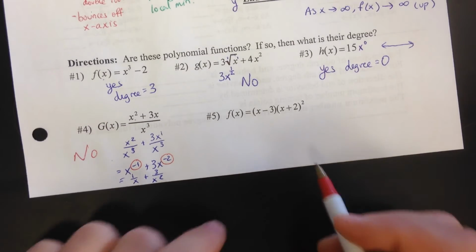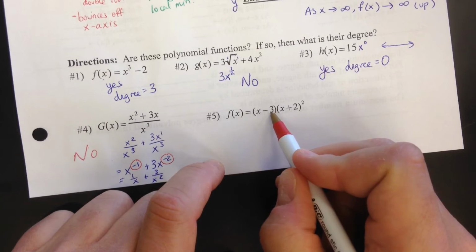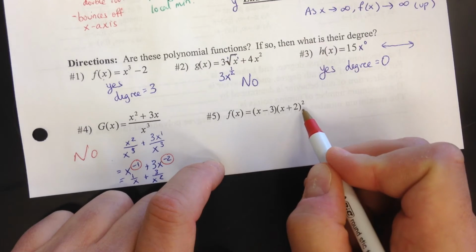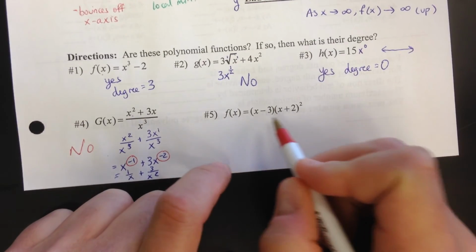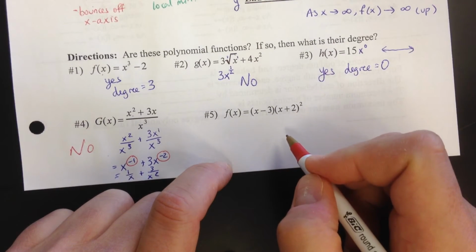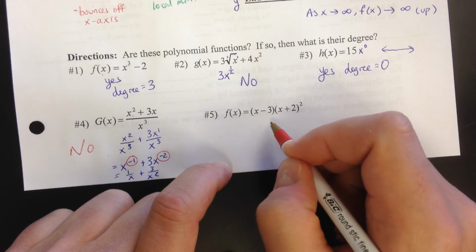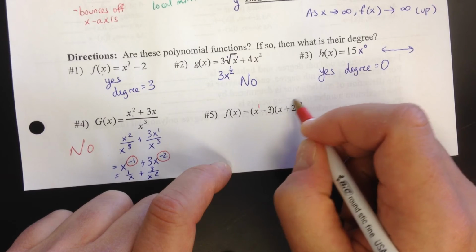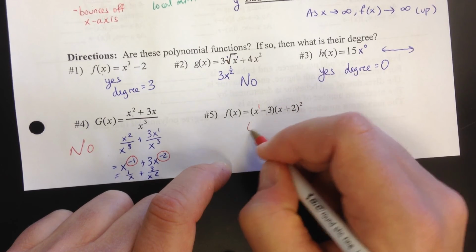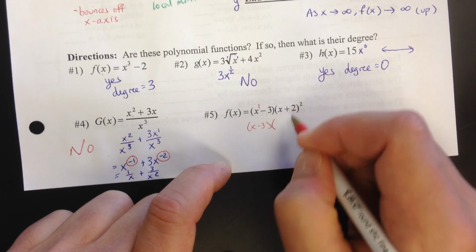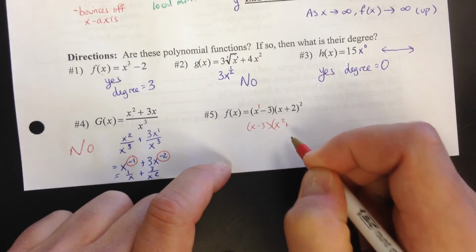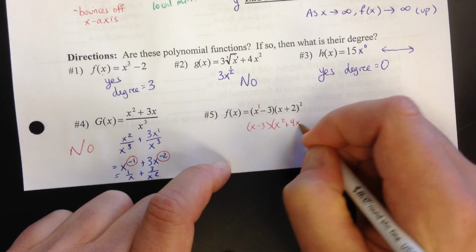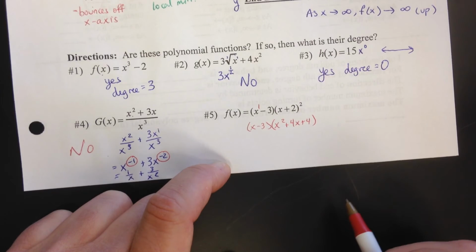And then the very last one here, x minus 3 times, parentheses, x plus 2 squared. If we were to multiply this out, then what would happen is that you would get, that's x to the first, and then here this would be x to the second. If I square this out, I'll get x squared plus 4x plus 4 if I double distribute.